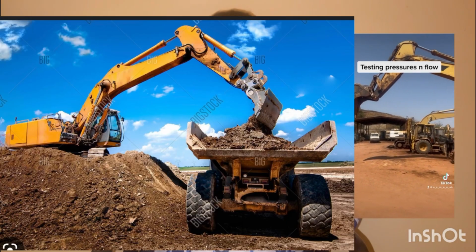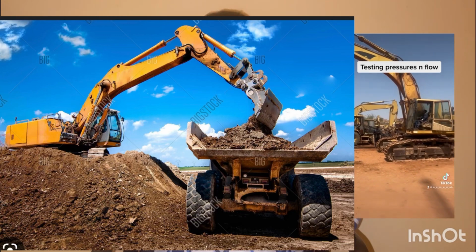an area where you need to pack these materials, be it stones, laterites, dust, whatever material that is soft enough for the excavator to dig and to load. Now, these excavators usually load trucks.